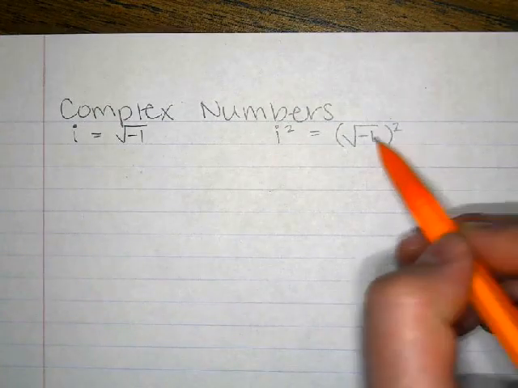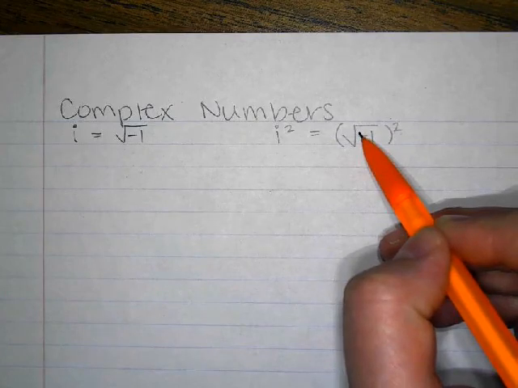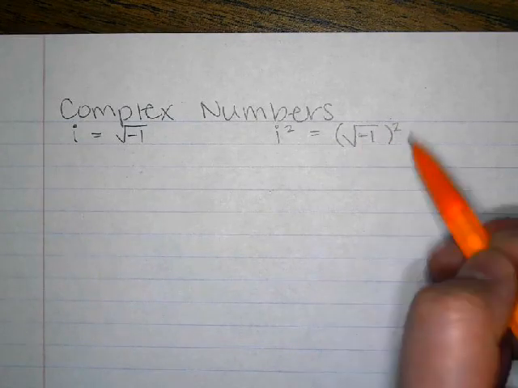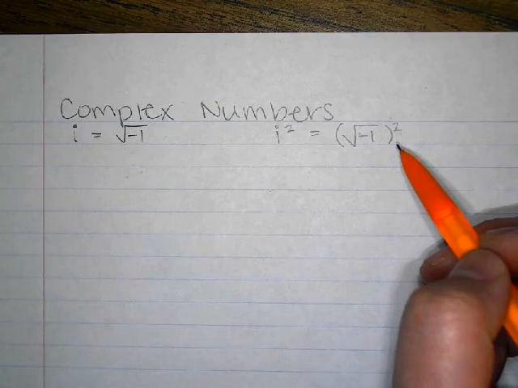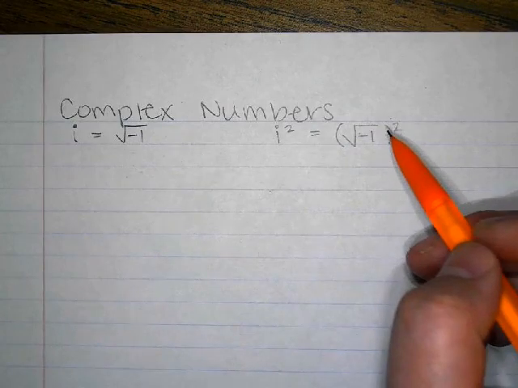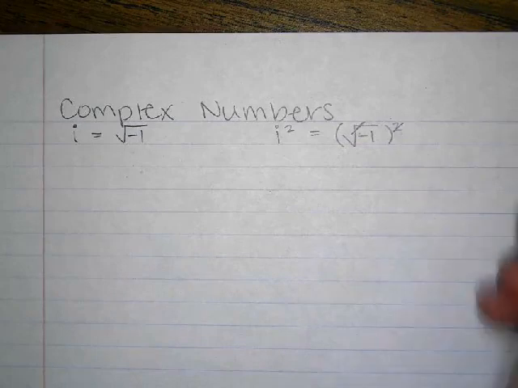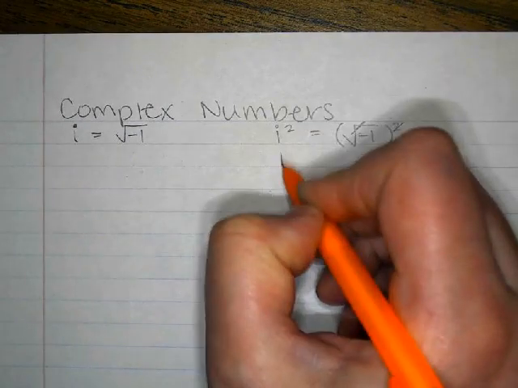So what happens if you square a square root? If you square a square root, they cancel out. Squaring a square root is going to cancel out the square root. Does that make sense? It wouldn't be +1. It would just be -1.